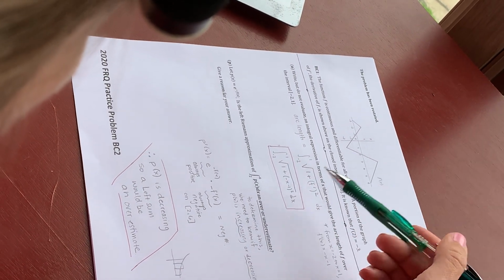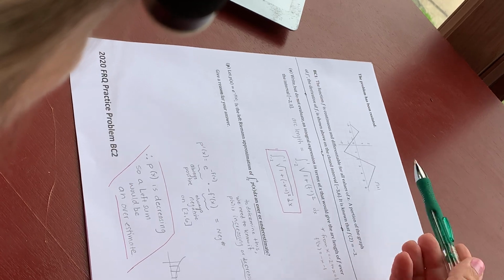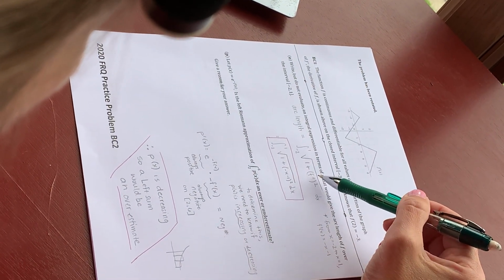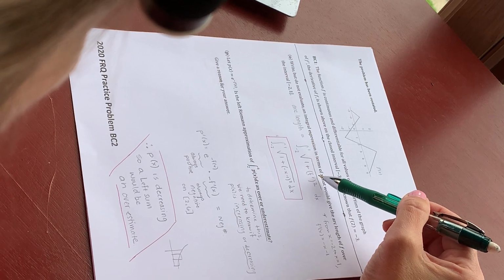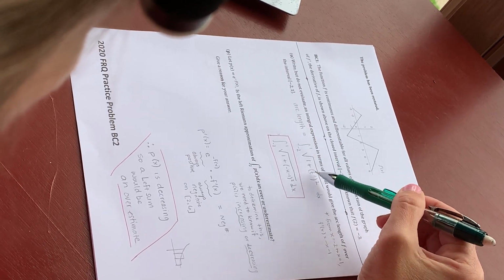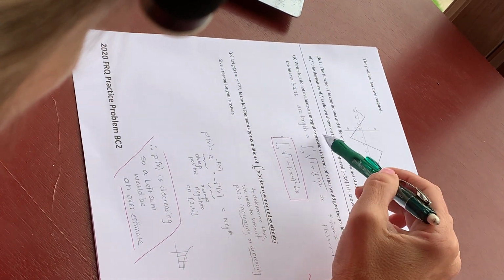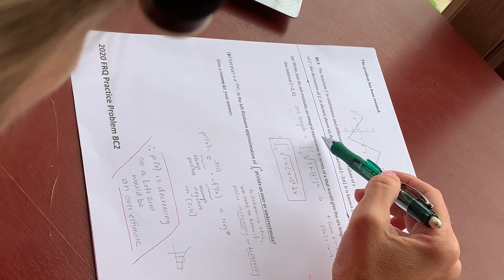So the more you see things over and over again, the more you remember, oh yeah, we just did that yesterday. So arc length has a formula. I put it on there yesterday. So the integral of the square root of 1 plus the derivative of f squared. This one only wants an expression. You don't have to evaluate it.